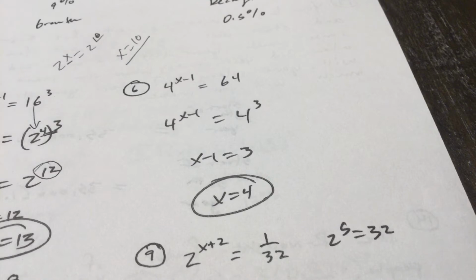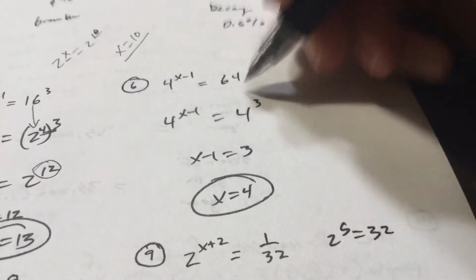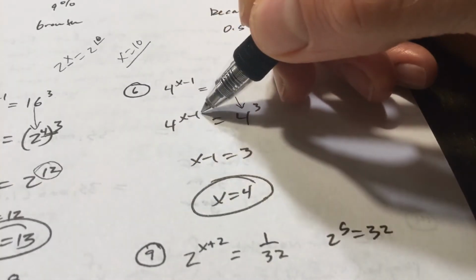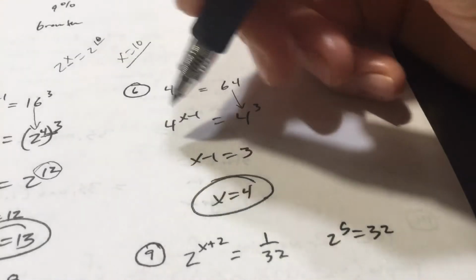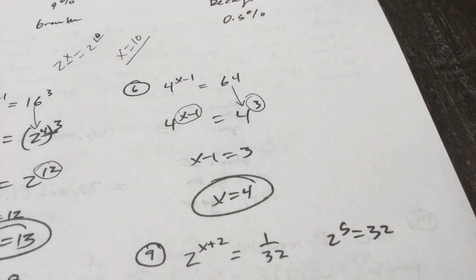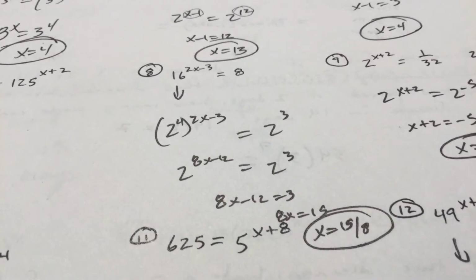6 is a little bit easier. You could get 4 and 64 to be base 4. 64 is 4 to the 3rd power. So if 4 to the x minus 1 equals 4 to the third, you know those exponents, x minus 1 has got to be equal to 3. So x is 4. All right, some of these you're going to have to practice on your own.